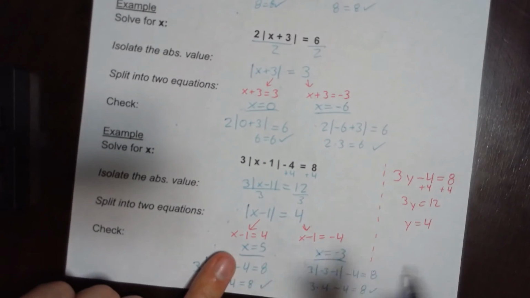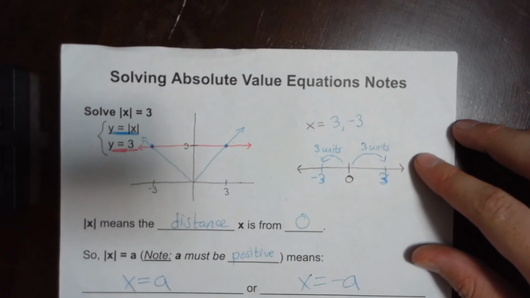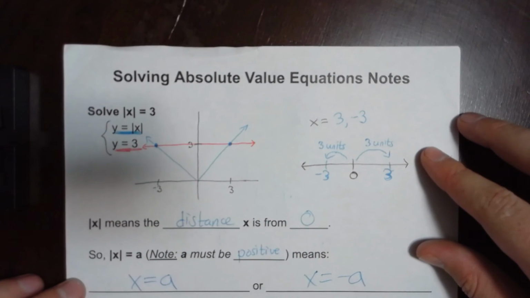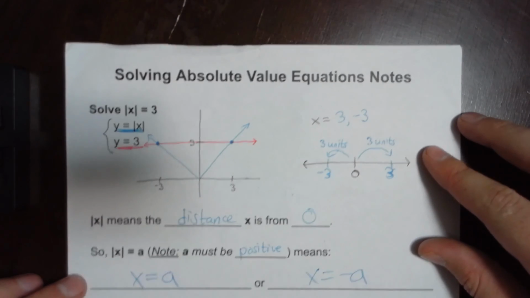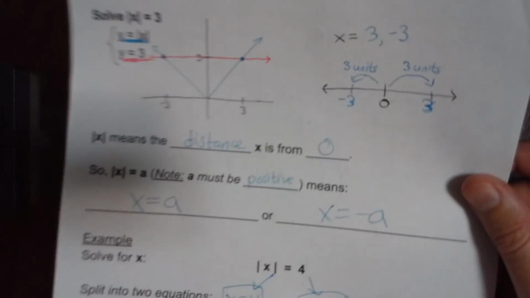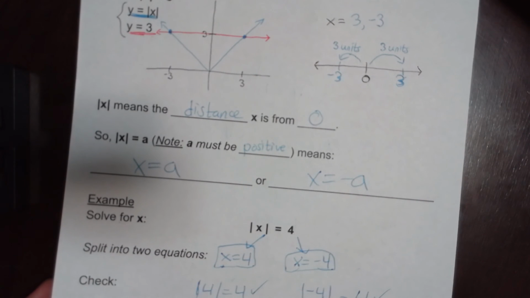Real short video today guys. Thank you. And that's it on solving absolute value equations. We're going to be going over this in depth when I get back on Tuesday. So just try and walk yourself through this, try and understand these problems so that you can come prepared on Tuesday. Thanks guys. See you soon.